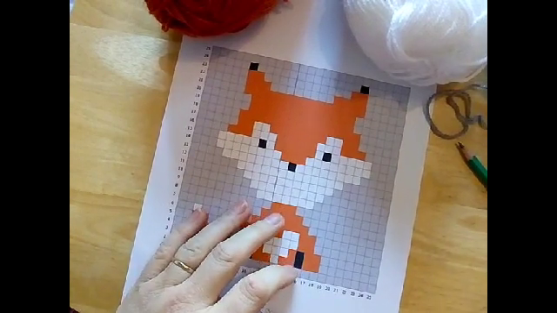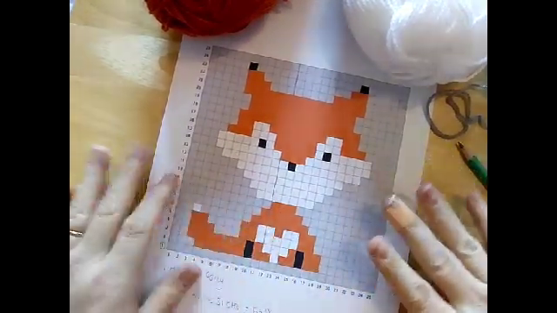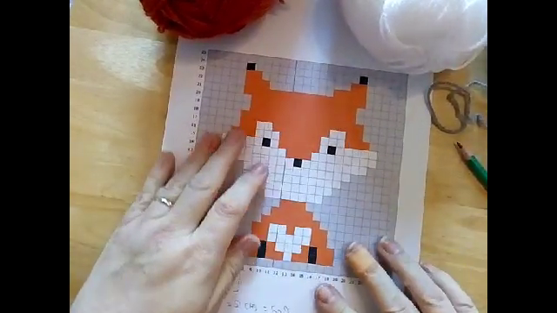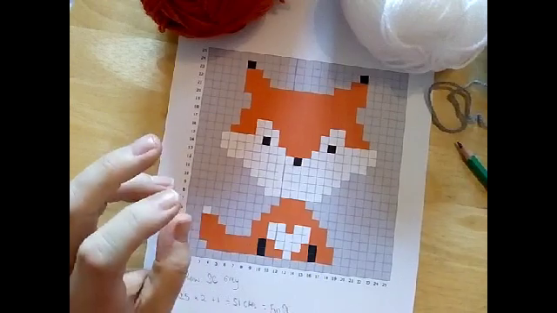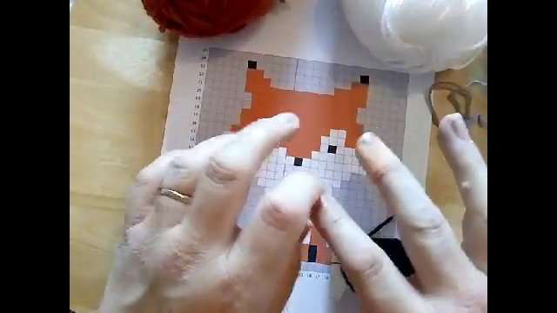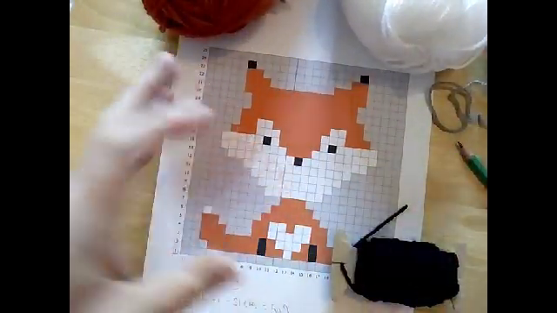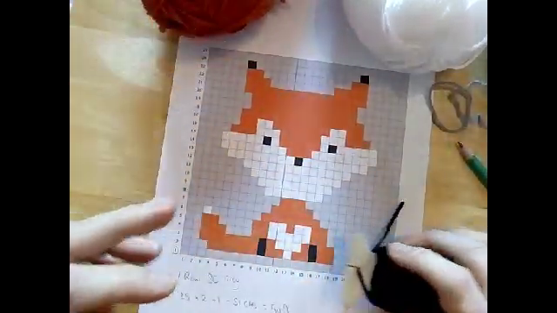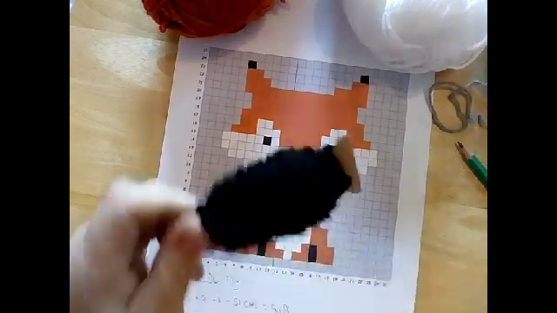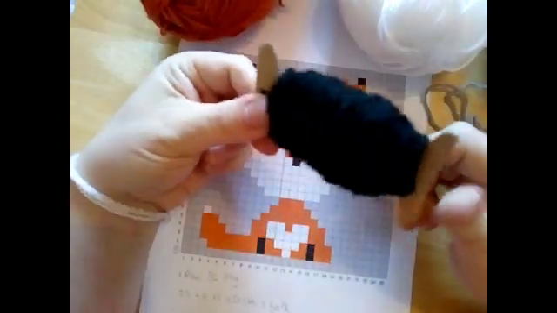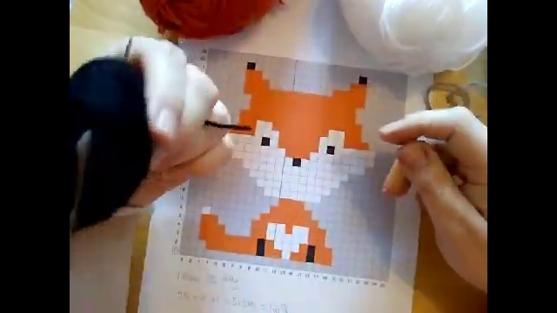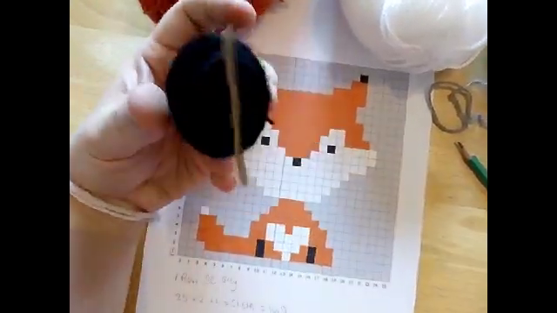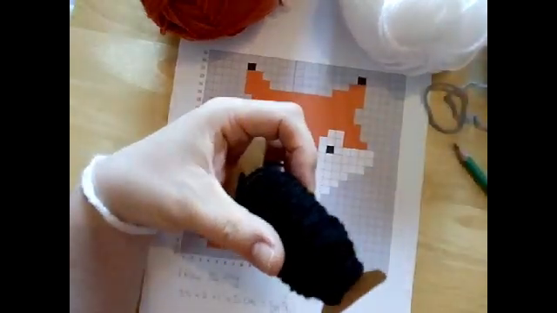That's easy. Or if you haven't got two of the same colour, or you don't want to start a new ball, or you only need a small bit, bobbins can help as well with keeping your work area minimalised, so you've not got lots of big balls taking up the space. So I've made a bobbin of black. Now this is most likely going to be too much. I've not got many squares of black here, but it just saves having another big ball of yarn.